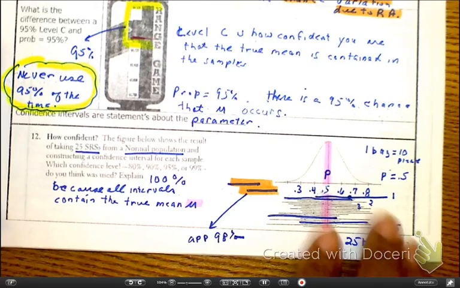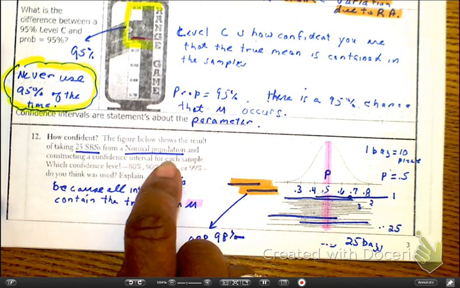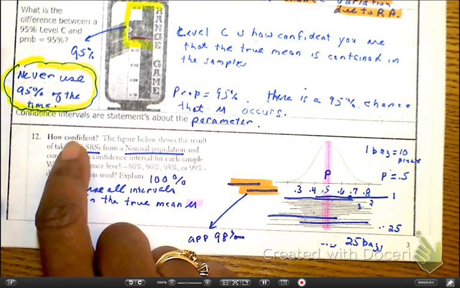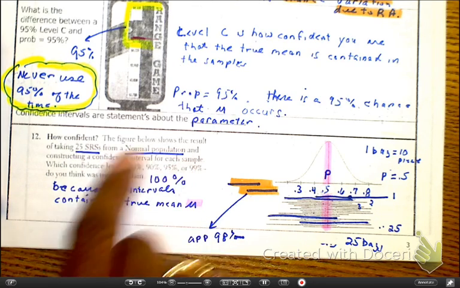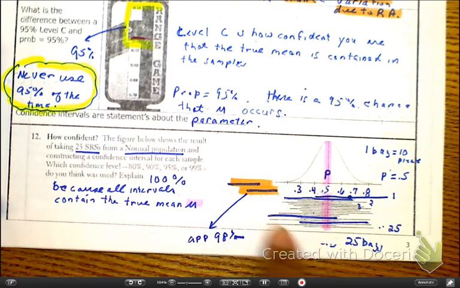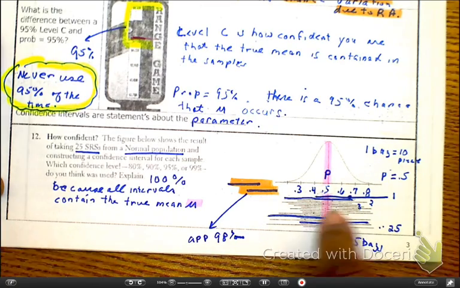Now I want to jump down to look at problem number 12, and we worked on this today in class, in which, as we say, it's a normal population, which we love. Right here, how confident. We have 25 SRSs, and this is a very generic situation. I believe I mentioned this in the last video, so if I'm being redundant, sorry. So here's sample 1, sample 2, sample 3.